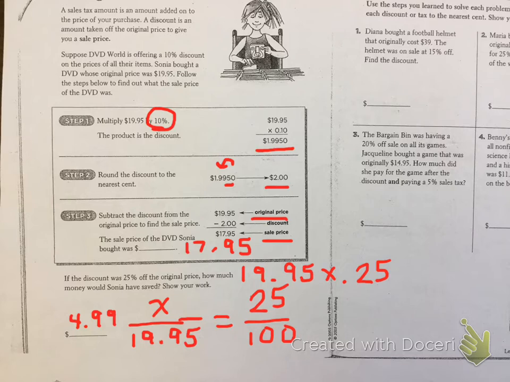So on some of the questions on your homework, they're going to ask you for the sale price. So that means you'll need to also subtract to get your sale price. So watch for that to see what the final answer is looking for. So that would give us $14.96 for the sale price.